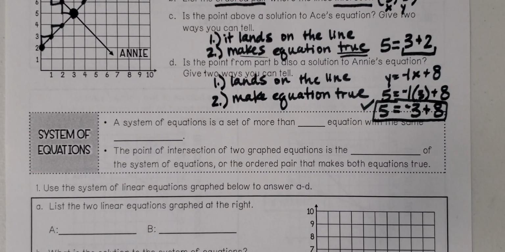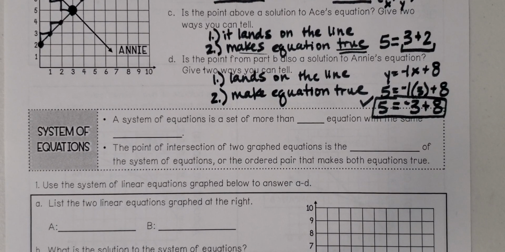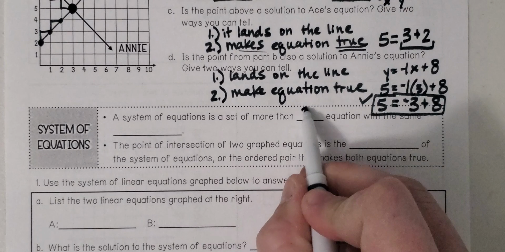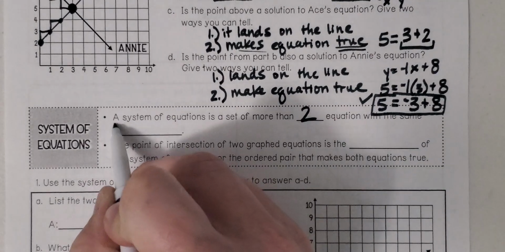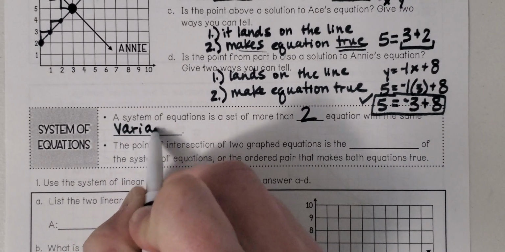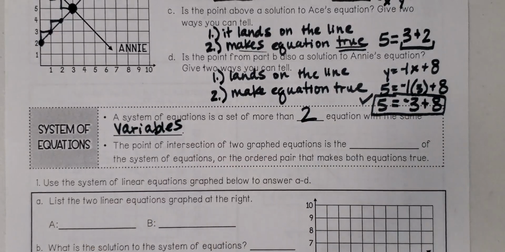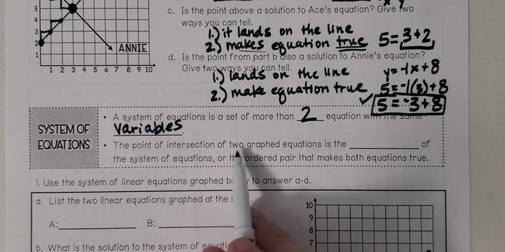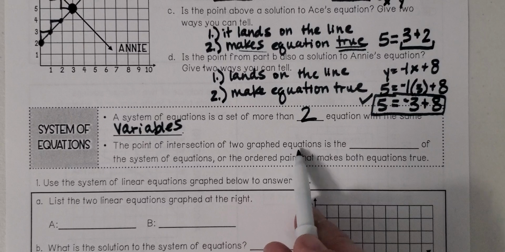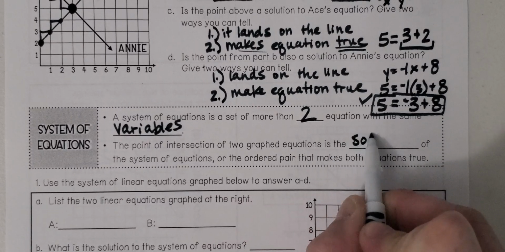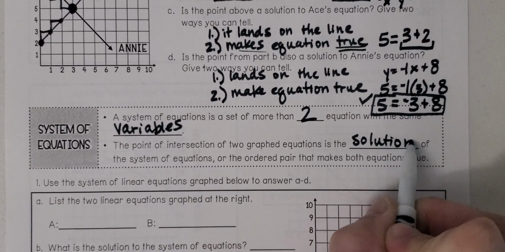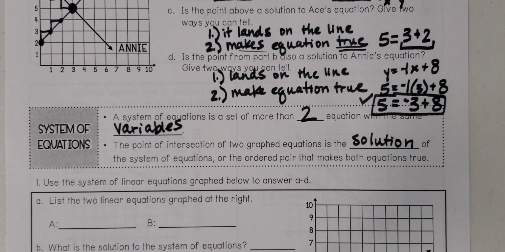So the main thing about a system of equations is that a system of equations is a set of two or more equations with the same variables. The point of intersection of two graphed equations is the solution of the system of equations.